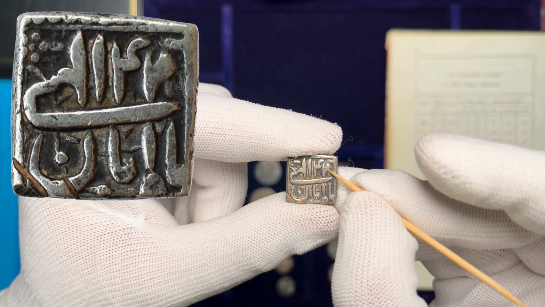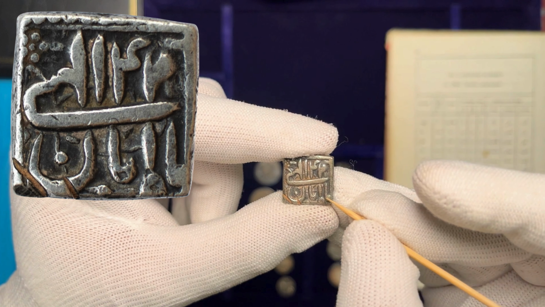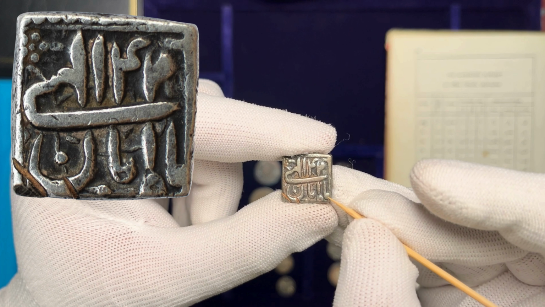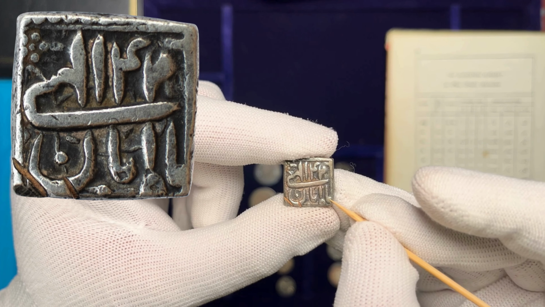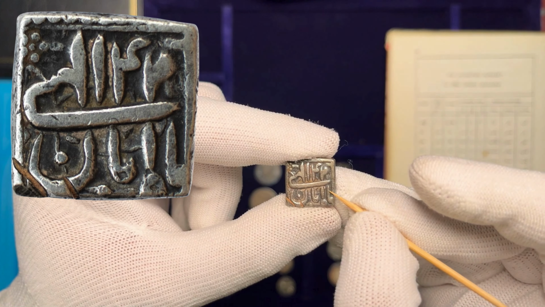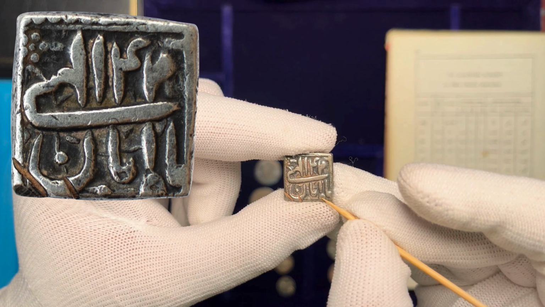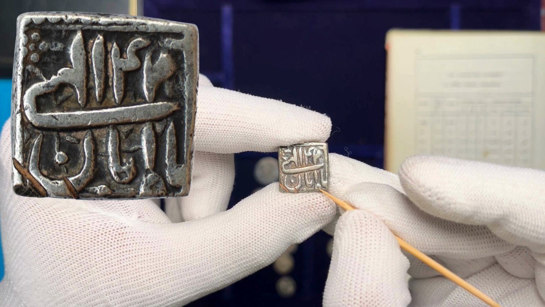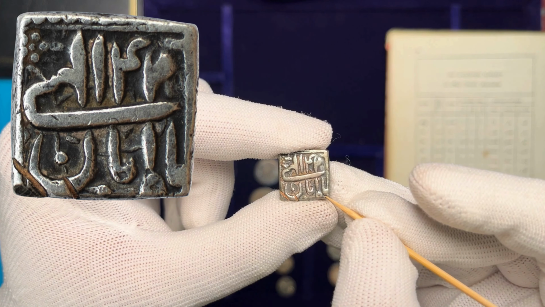So here we have the year, and right at the bottom we have meme. This is the equivalent of M, the starting character meme, and then alif, ma, and then this circle which is detached, this is the H or ha. So we have mah. Mah means month.